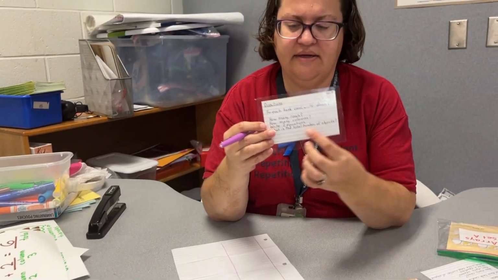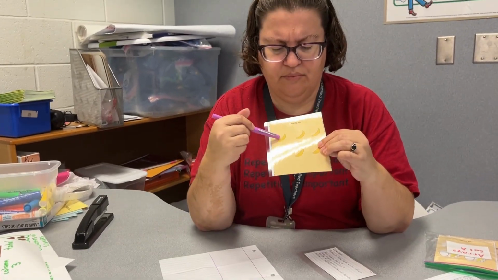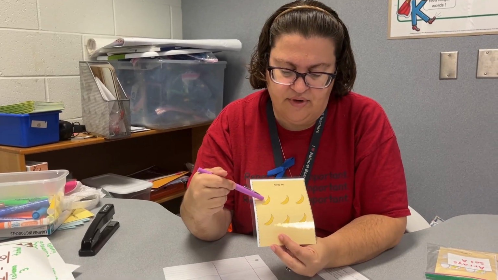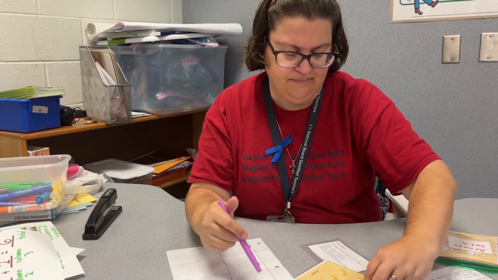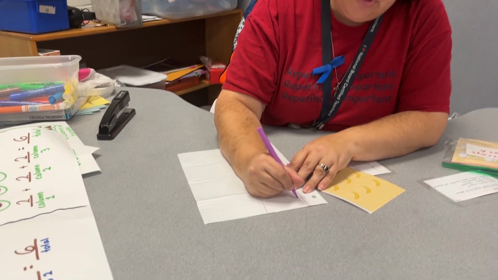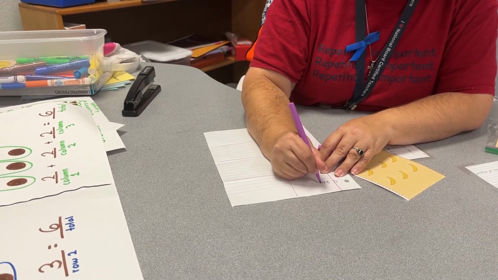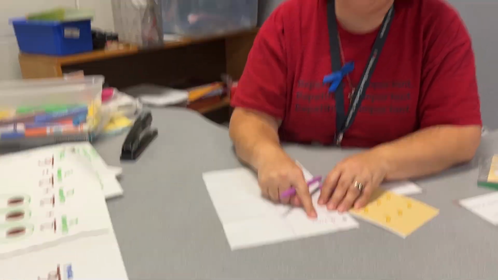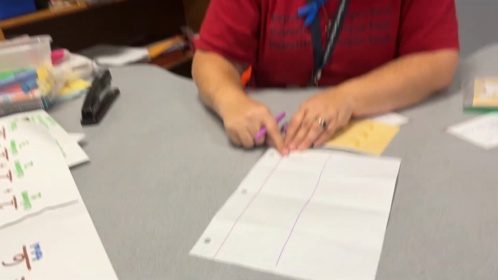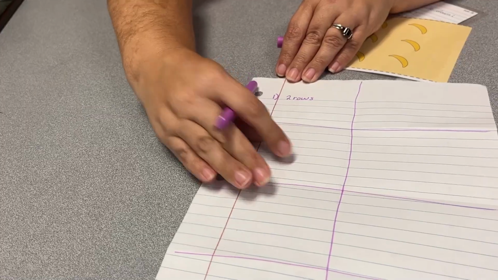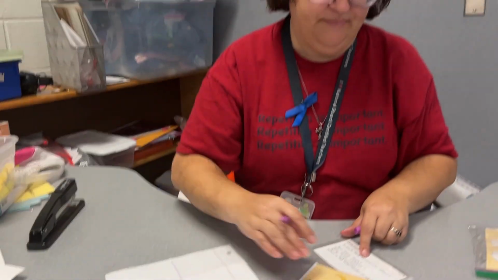And now I'm going to say, how many rows do I have? 1, 2, because rows go side to side and our columns go up and down. So I have 1 row, 2 rows. So I'm going to write that down: 2 rows. Make sure you write rows so I know what you counted.